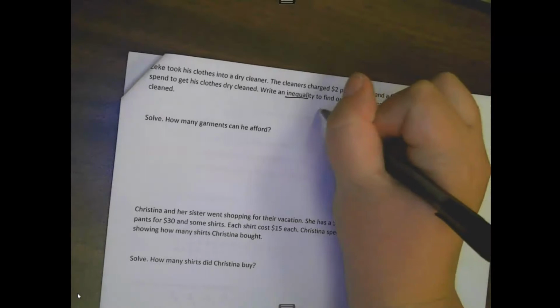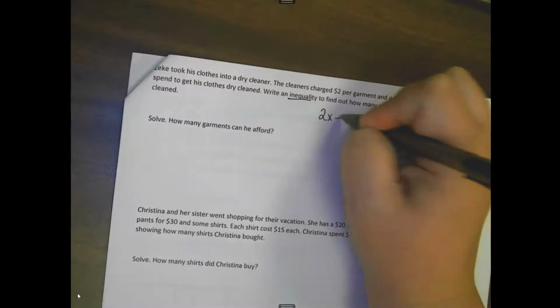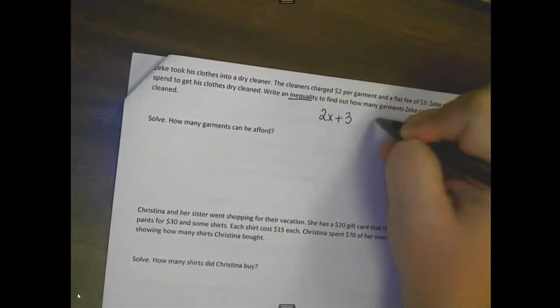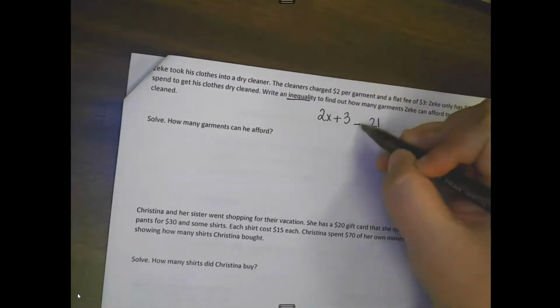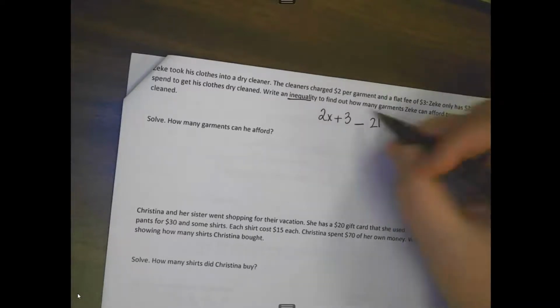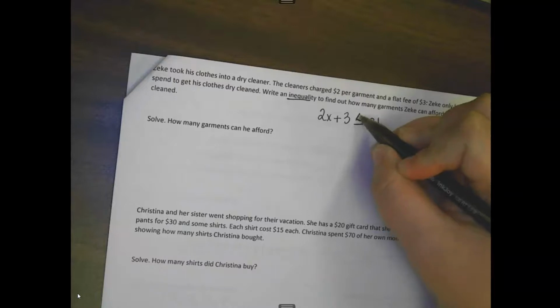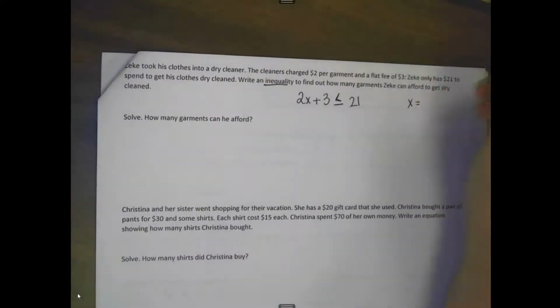So it's $2 per garment plus $3 just for bringing it in. He's got $21. Okay, is it okay if he spends $21? Sure, he can spend all his money on dry cleaning. But this is how much he spends. Can I spend more than $21? No. He only has $21, so he needs to spend either less or equal to. So in this case, my variable x stands for number of garments.